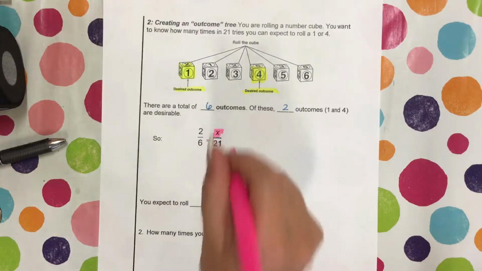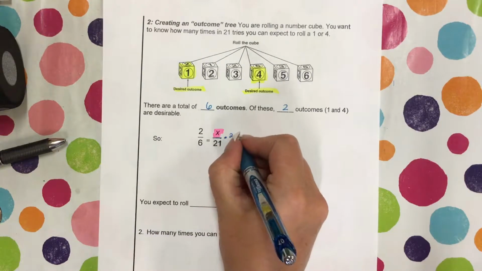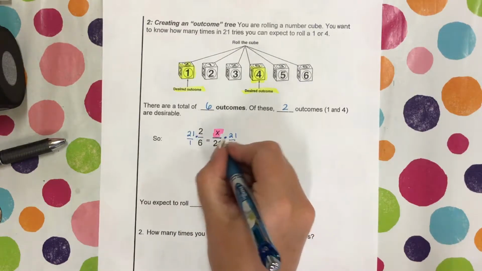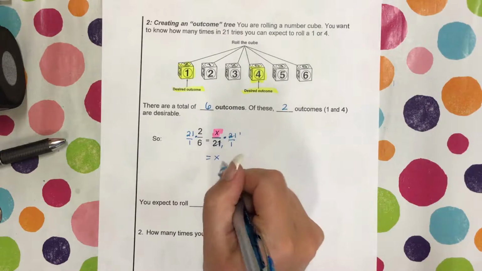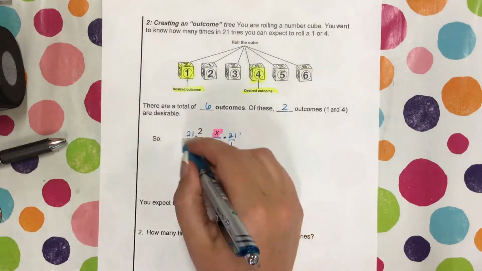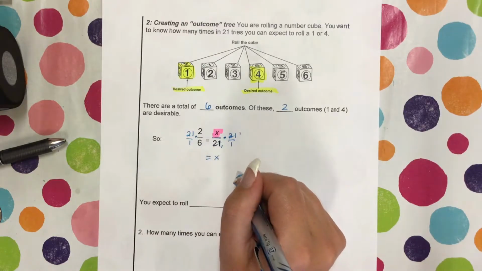Right now, x is being divided by 21. So we need to do the inverse operation, which would be multiplication to both sides. These 21s cancel. We end up with x. And then we have to look to cross cancel here. So is there a common factor between 21 and 6? I would say yes, there is. It's 3.